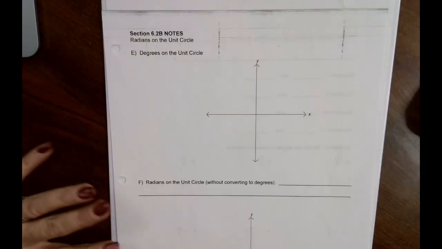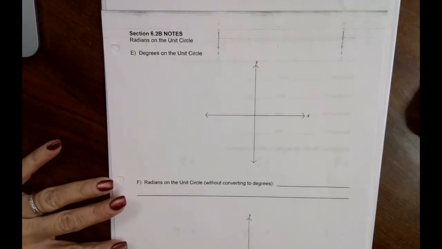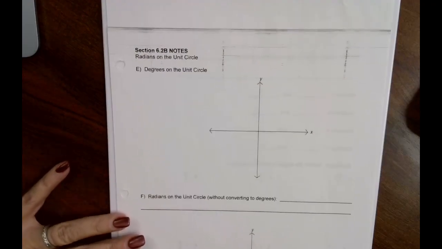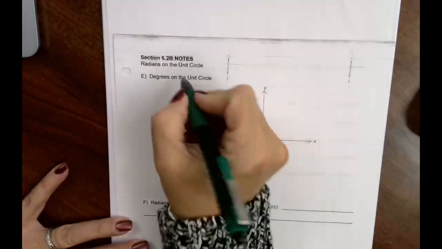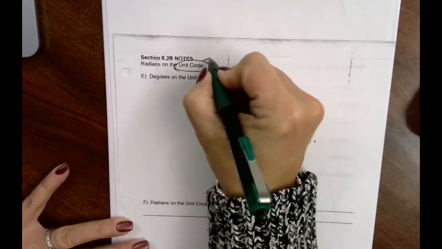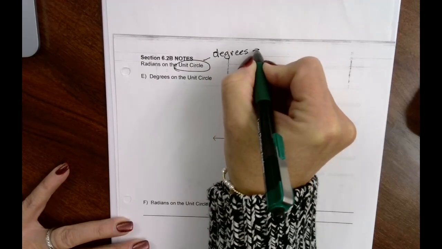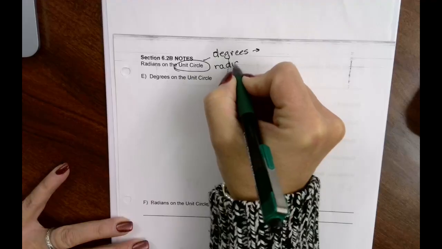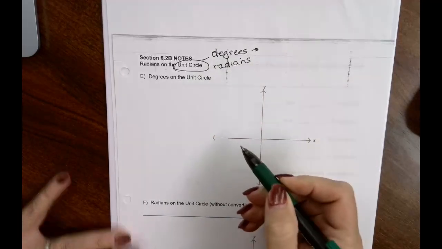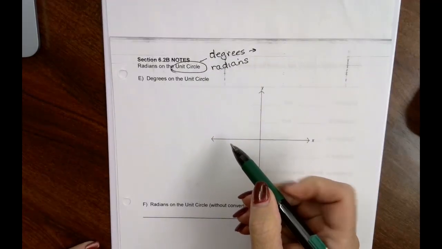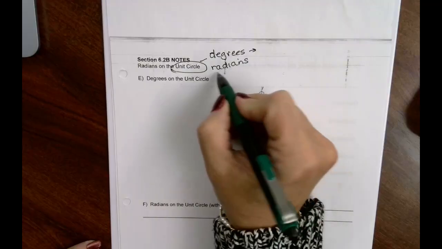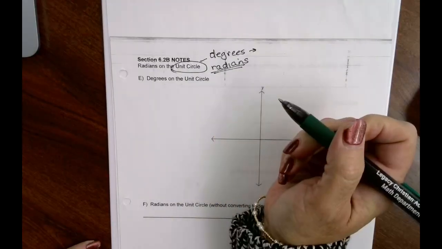All right, so as we move on with the unit circle, the big thing that we're going to do on this lesson is we're going to use this unit circle and we're going to get away from thinking in degrees and we're going to move to radians. So what you'll find is, unless we're doing application problems, so real world problems, we are going to do everything in radians in this class.